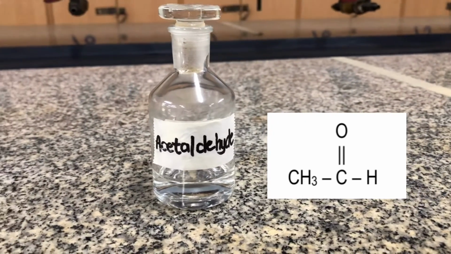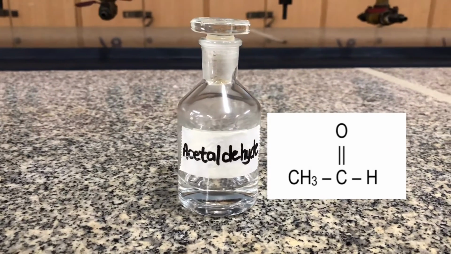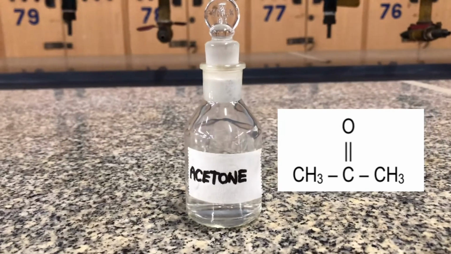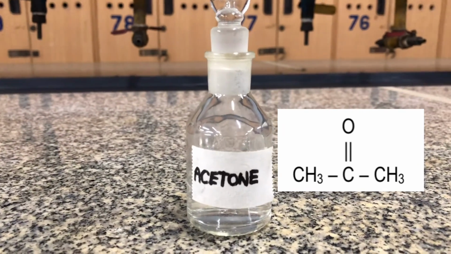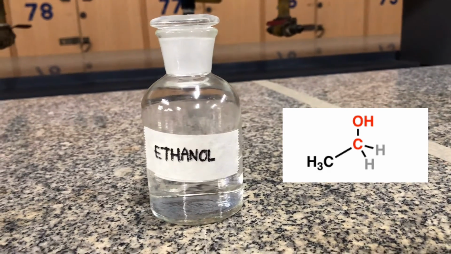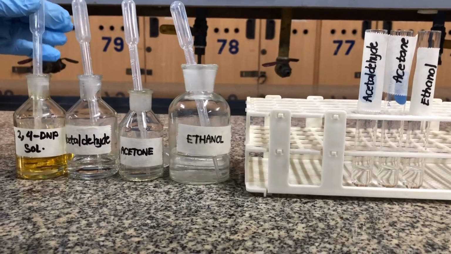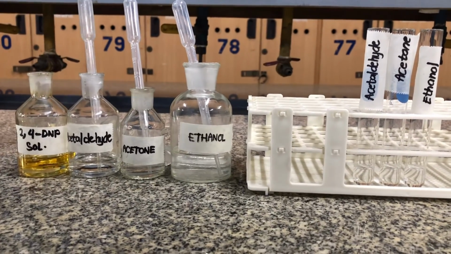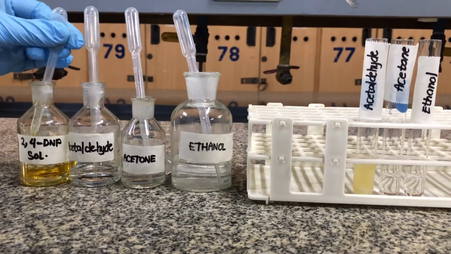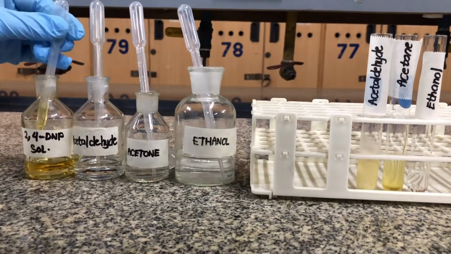The representative aldehyde used for this experiment is acetaldehyde. The representative ketone is acetone. I also used ethanol in the experiment for comparison of results. The 2,4-DNP test is conducted by adding 1 ml of the 2,4-DNP solution into a test tube already containing 1 ml each of acetaldehyde, acetone, and ethanol.